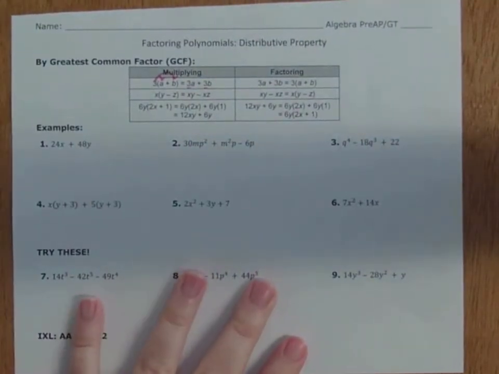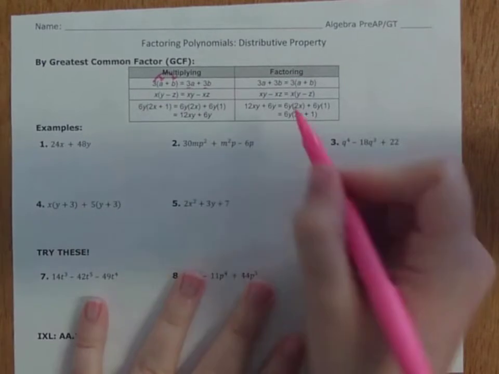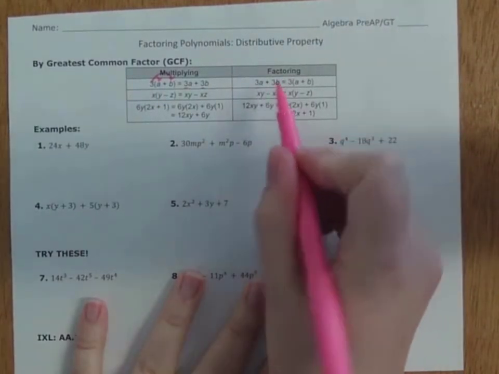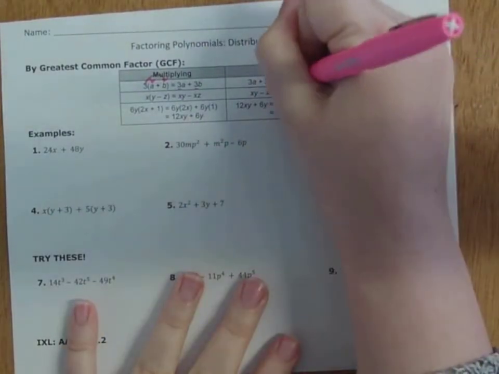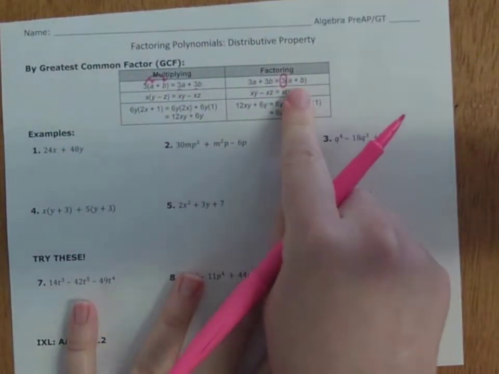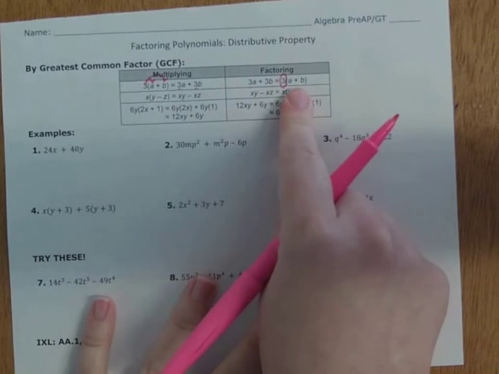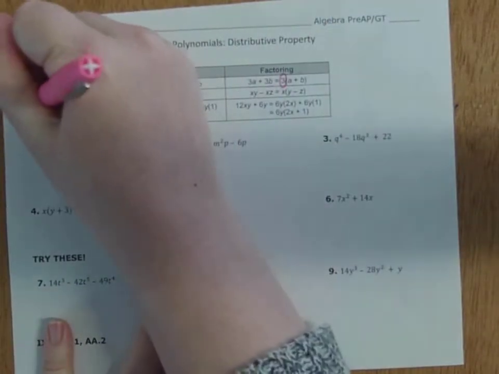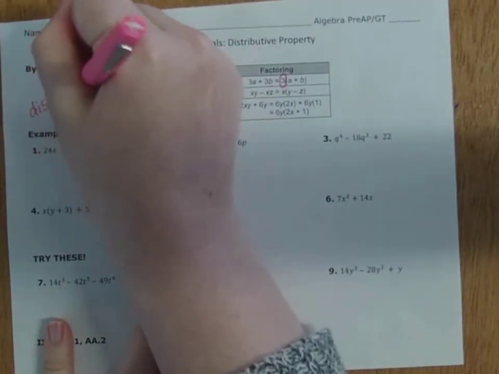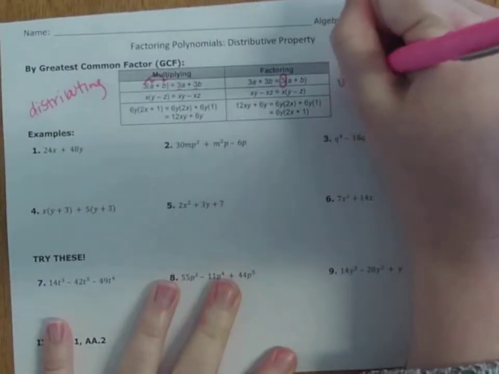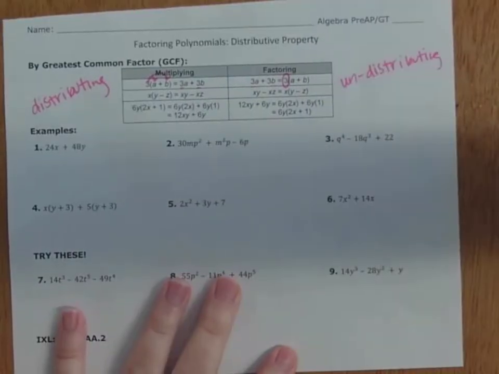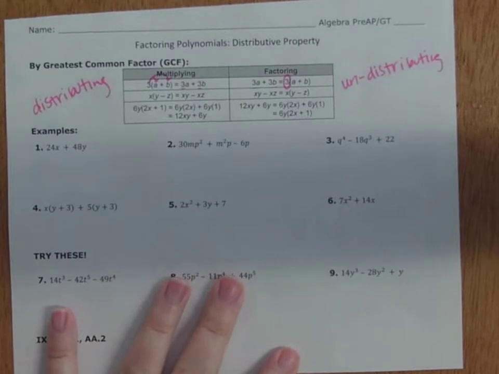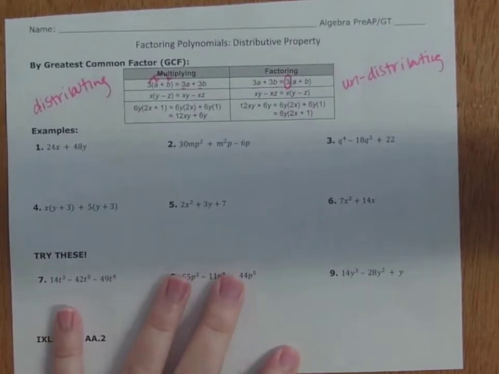Okay. So what we're doing today is we're saying, hey, you have 3A plus 3B. What is the greatest common factor? 3. And you're going to factor that out, and you leave in parentheses A plus B. So whereas we've been distributing when we were multiplying, you might think of what we're doing now as undistributing. Forwards and backwards. Almost like division, but the number doesn't disappear. It's still there.